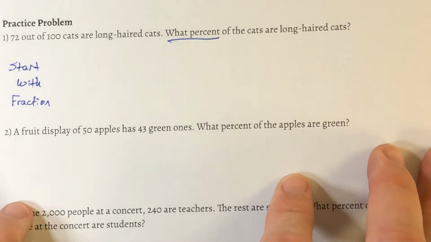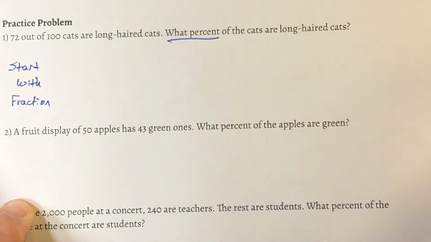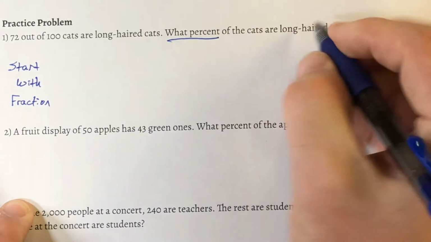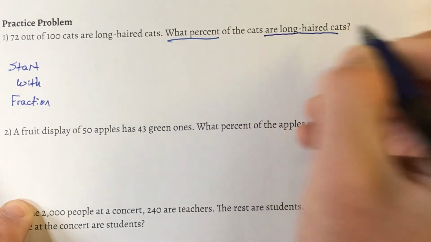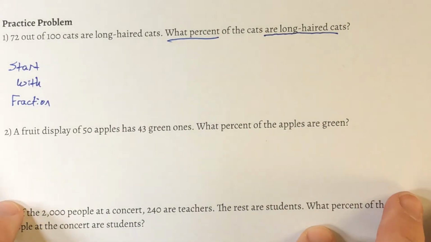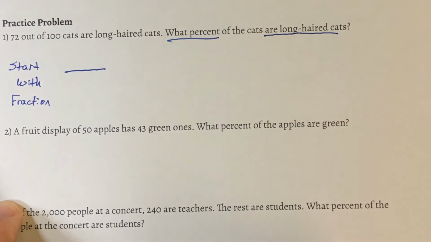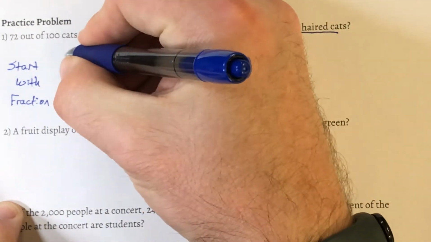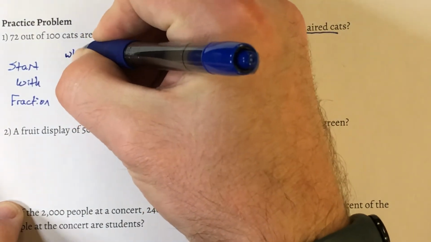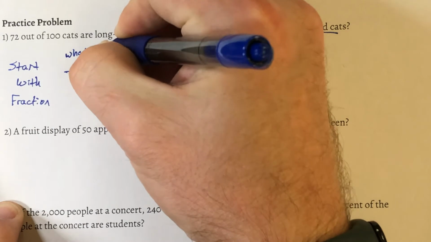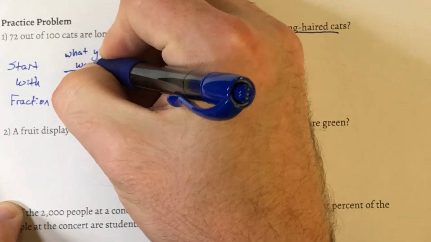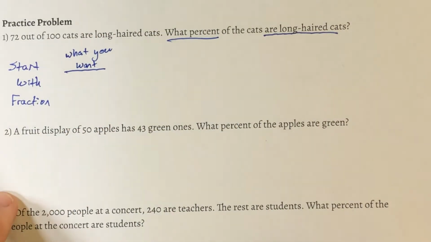So our question is a what percent problem. All right, what percent of the cats are long-haired? Okay, so let's begin our fraction. The top number of a fraction is typically your part, and that part is the thing or what you want, what you want to know about.